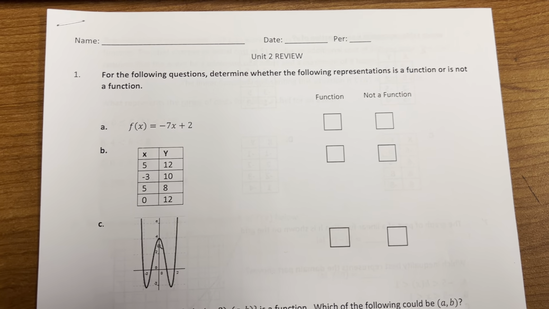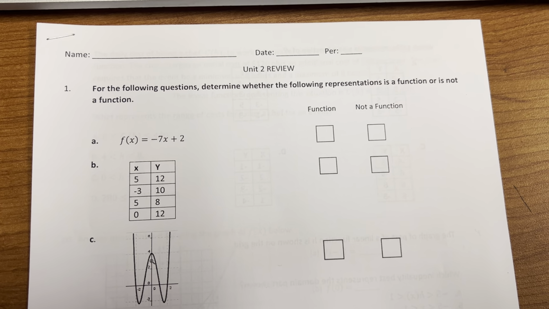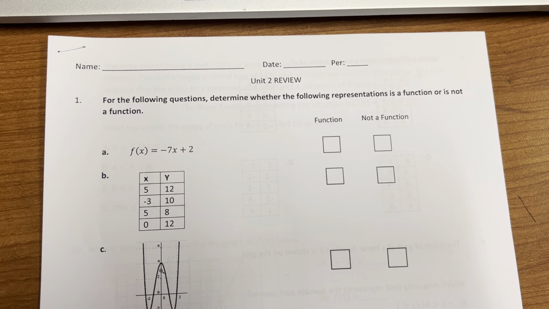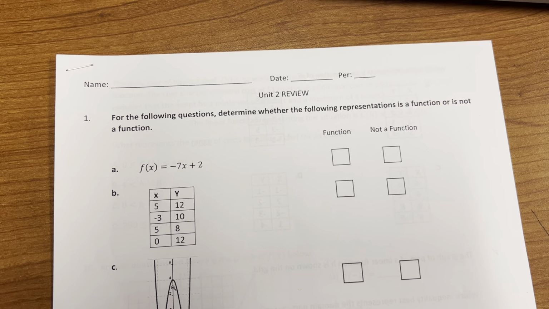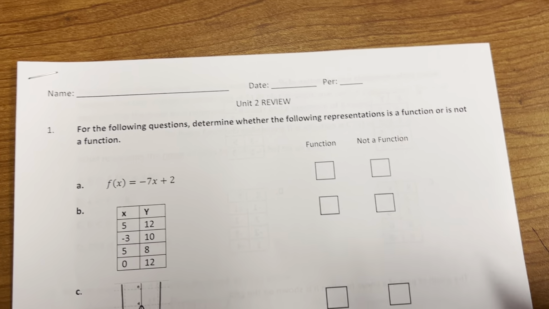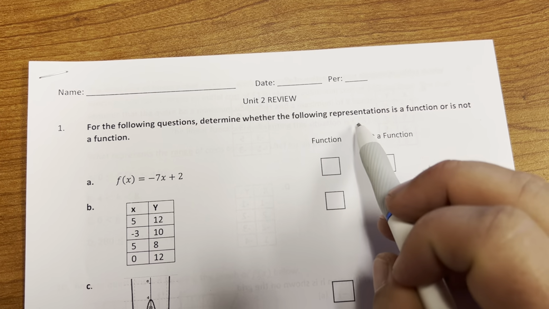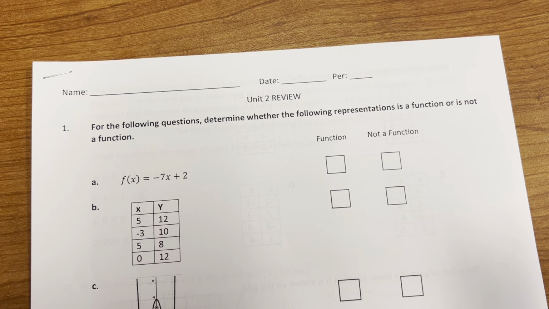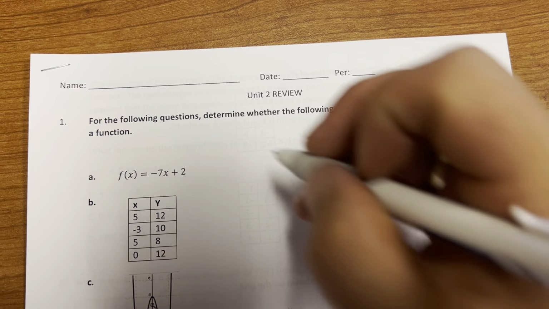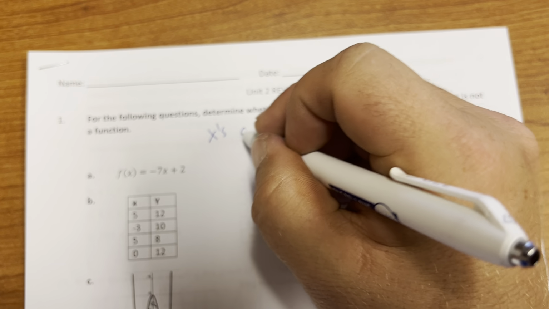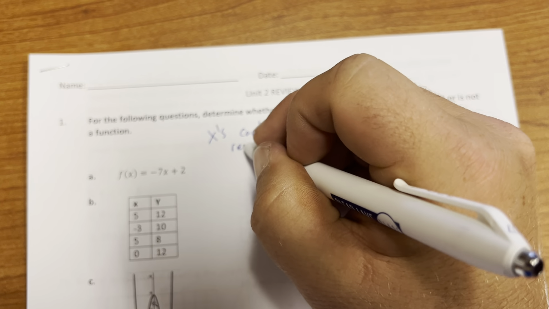All right, we're going to go ahead and get ready for our Unit 2 test. And so for this test, we're going to go through the review and then let me know if there's anything I can do to help you with that. And so for the first few questions, we're going to determine if the following representation is a function or not. So as a reminder, to be a function, x's can't repeat.